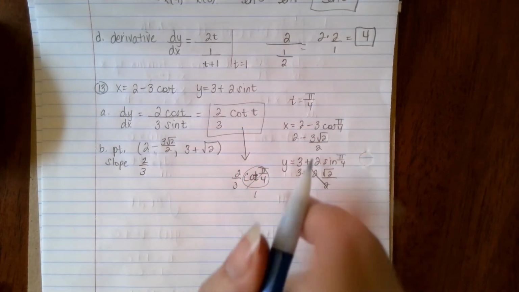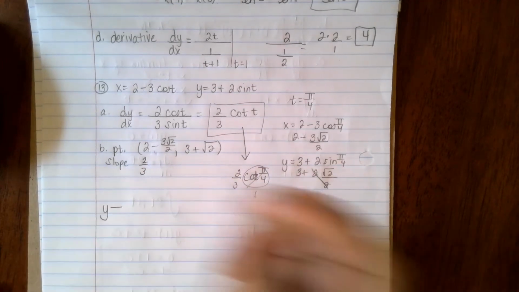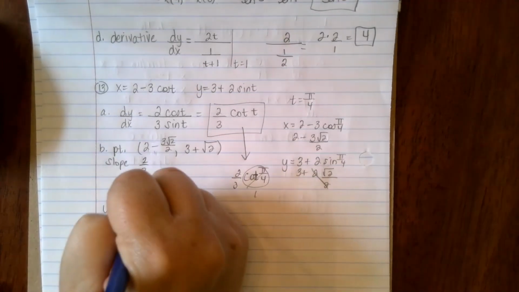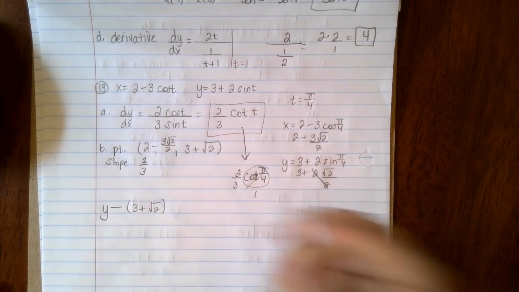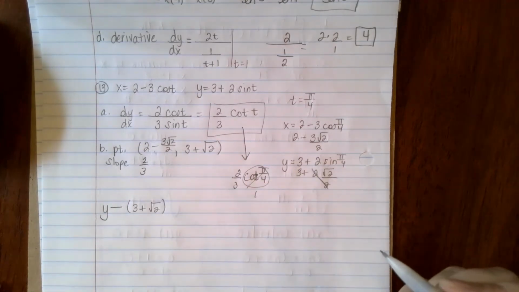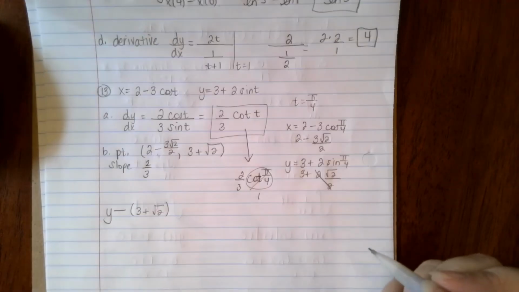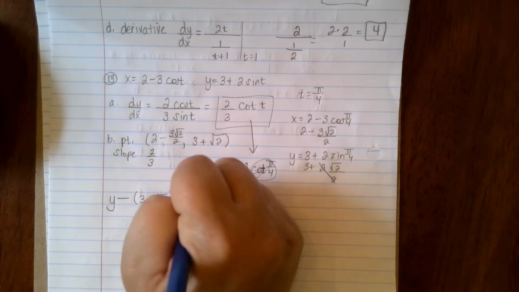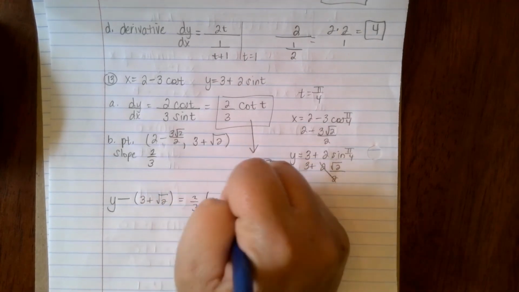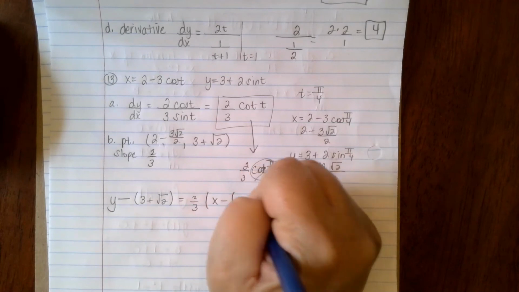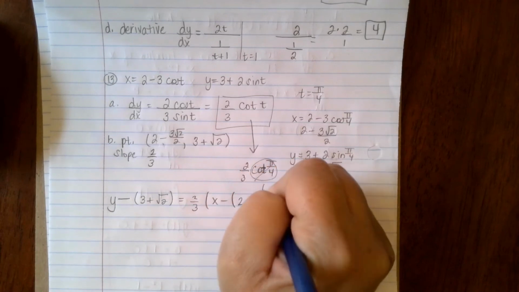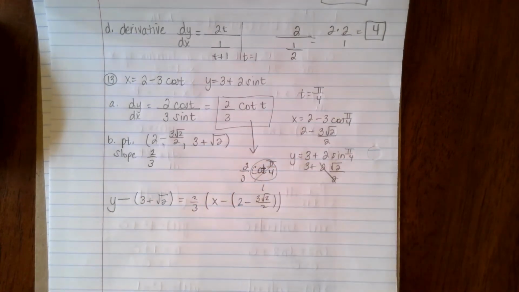So here's your equation. Y minus the parentheses of 3 plus the square root of 2. You could distribute that parentheses if you wish. We're not going to. We're just going to leave it like that. Equals 2/3 times x minus the parentheses of this ugly thing. And you've got your equation of your tangent line.